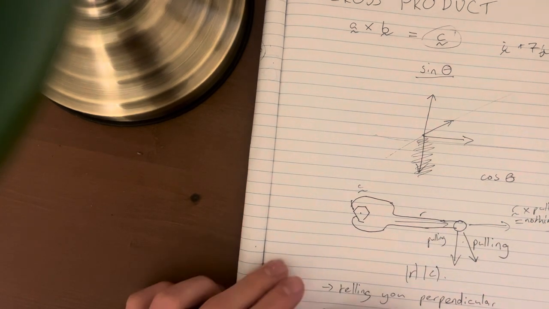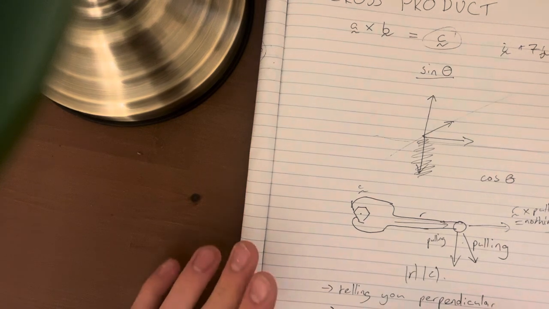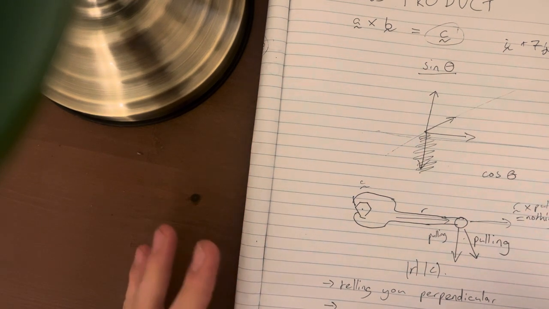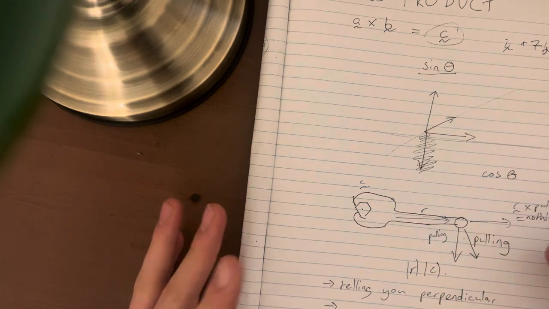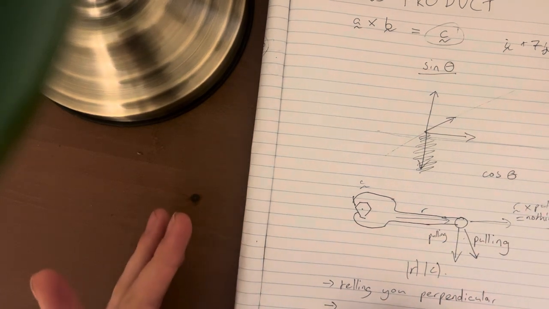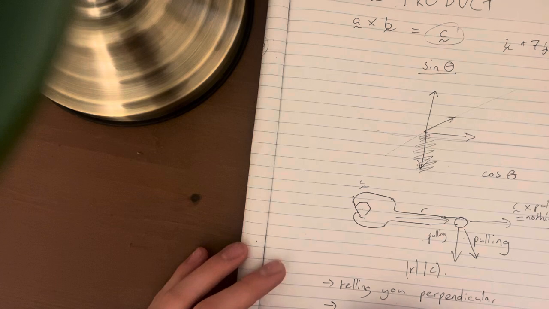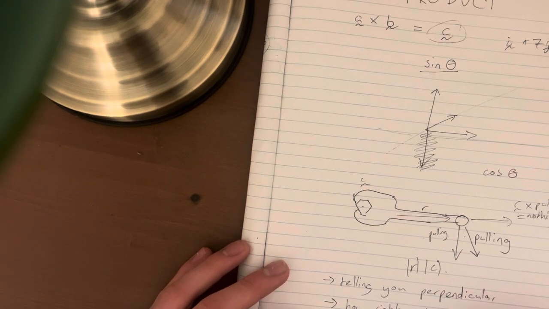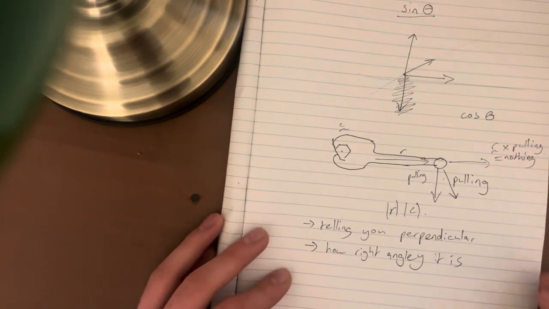And it's also good for giving you a measurement of how unaligned something is. So if it's 90 degrees, it's good. So how right angly it is. That's my adjective. So it's good for that too.